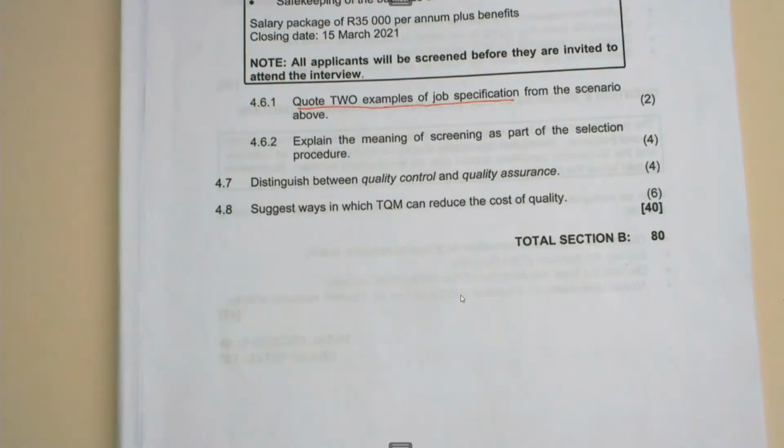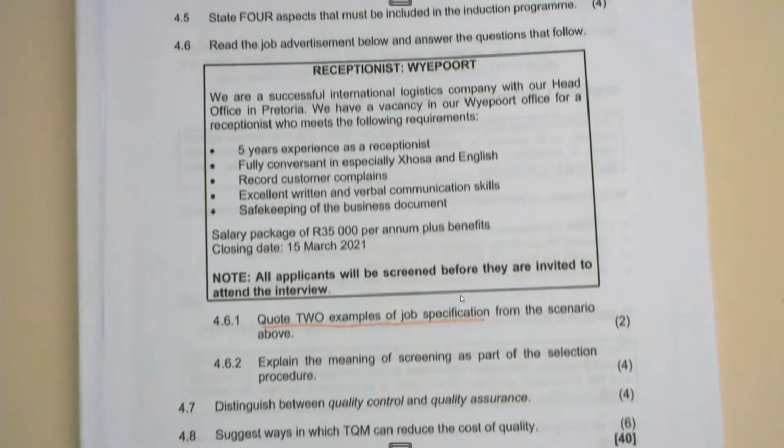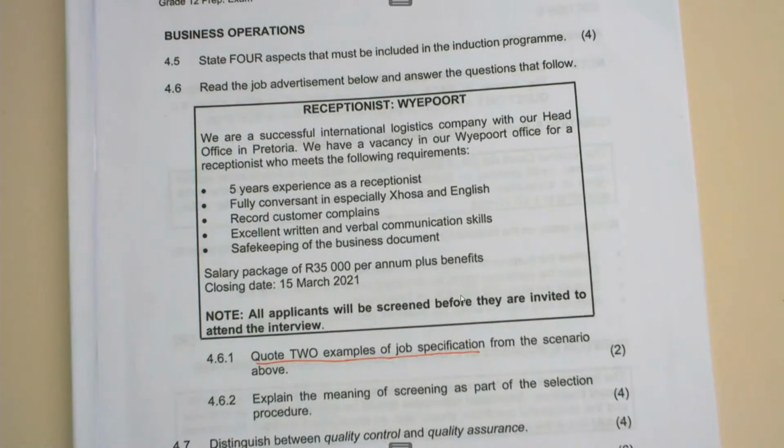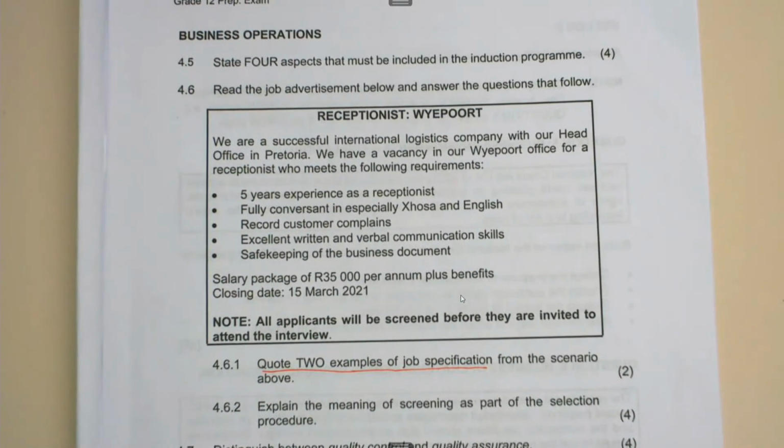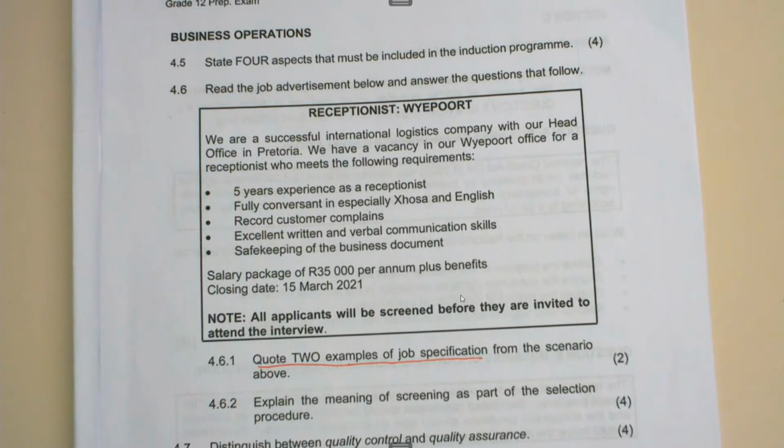Let's go to the next question now. 4.5, aspects that must be included in an induction program. It was even there in the June examination. That should not be a problem. 4.6, read the job advertisement below and answer the questions that follow. Now, when you look at scenarios, they are about application, application, application. And this is what you must now begin to tip your learners on.